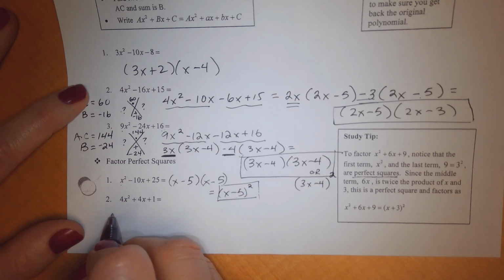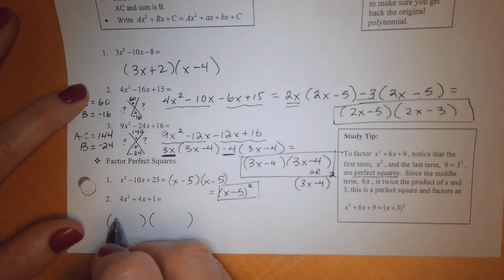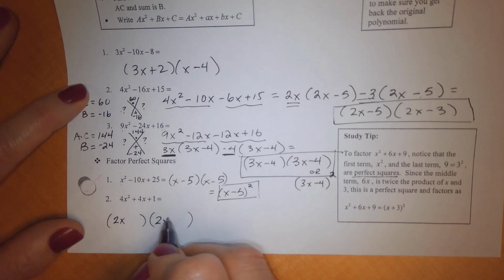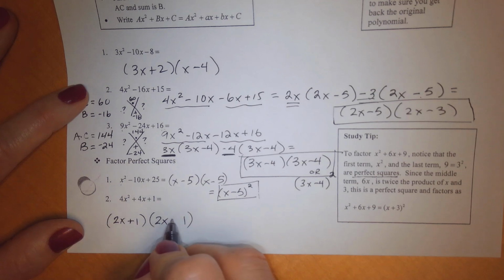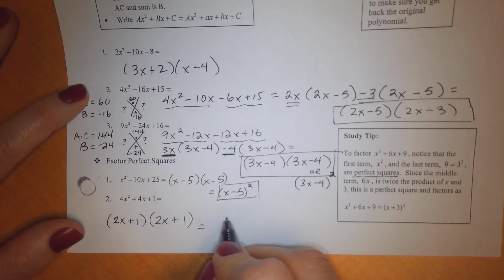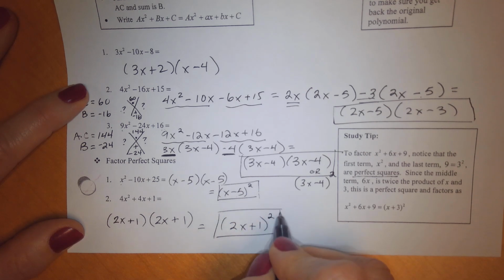Is this a perfect square? We're going to see. What times itself will bring me to 4x squared? 2x times 2x. What times itself will bring me to 1? Well, 1. Is there some way I can put the same sign in here so the two middle terms will add up to 4x? If they're both positive, it will. So my answer is going to be 2x plus 1 squared.